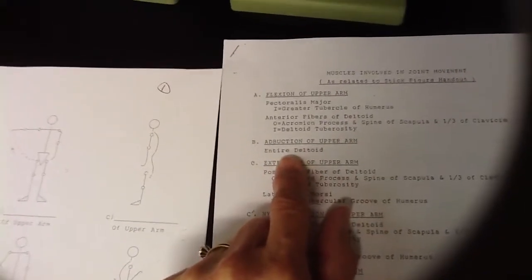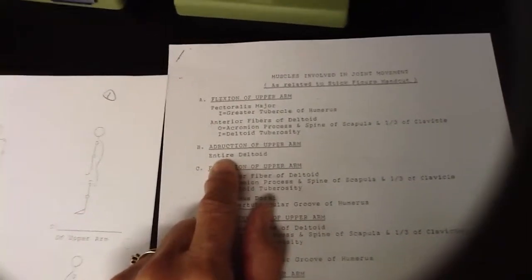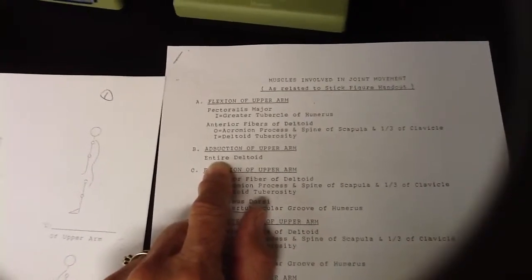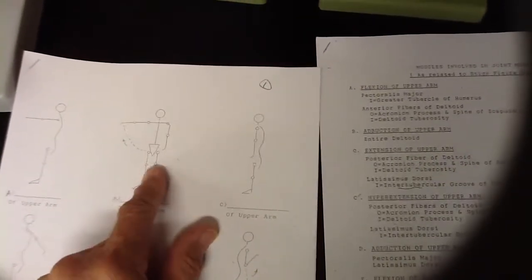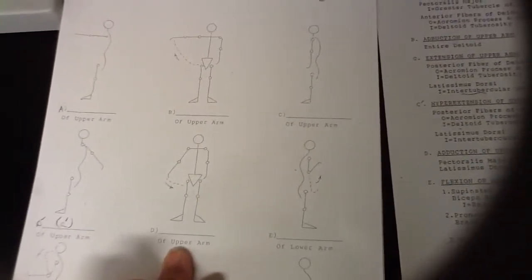Now, I didn't rewrite the origin and insertion because it's written here, so you need to know it though for the deltoid. The origin being the acromion process in the spine of the scapula and the outer 1/3 of the clavicle, and the insertion is the deltoid tuberosity of the humerus. And so when the deltoid works alone, you have true abduction because you're moving away from the midline. The opposite of abduction is adduction, and picture D shows adduction. You're bringing the arm back.